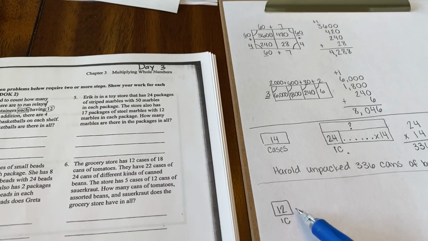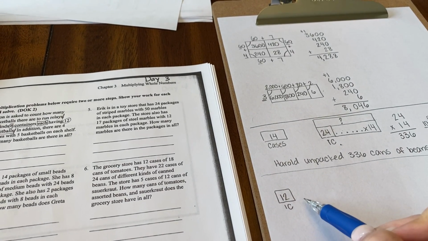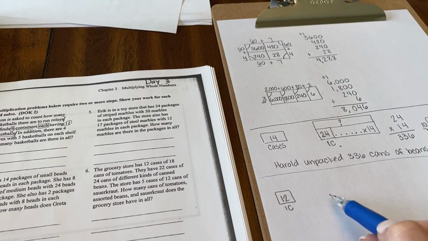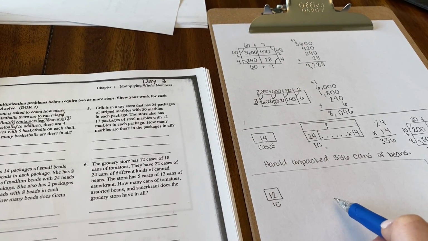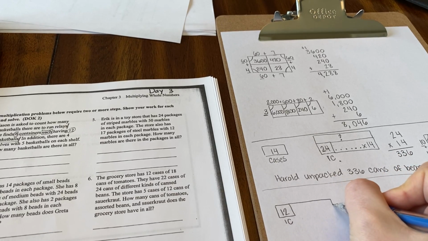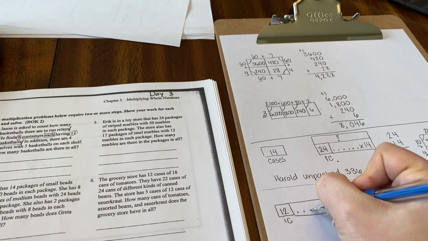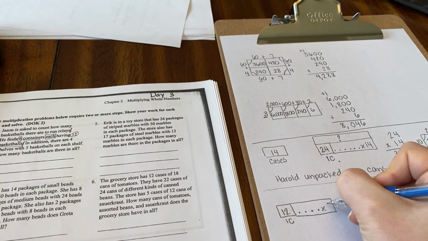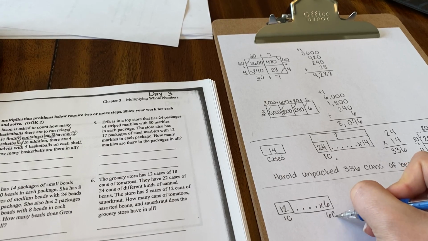So again, instead of drawing out, that would be 1 container, we would need to do 2 containers, 3 containers, 4 containers, 5 containers, 6 containers. But instead of drawing each one out, I'm just going to draw a bigger box. And I know that I'm going to have to multiply this times 6 to represent those 6 containers.